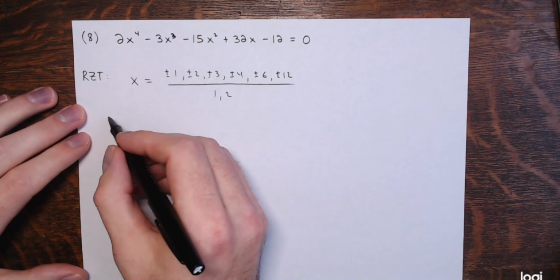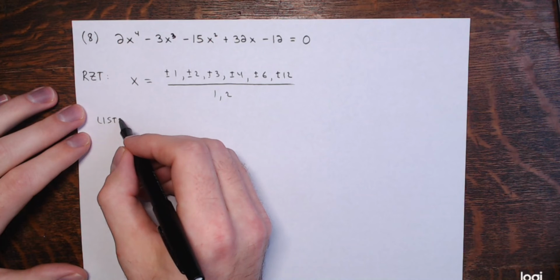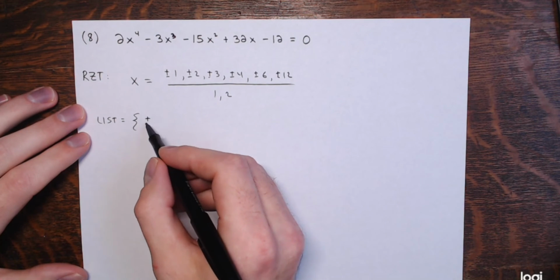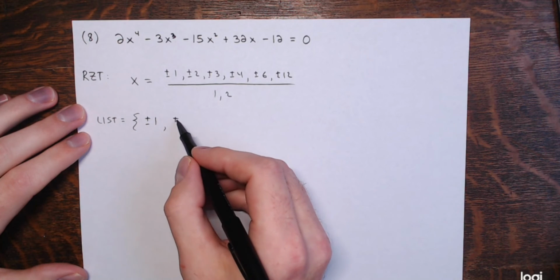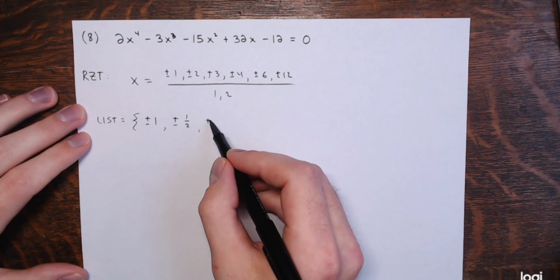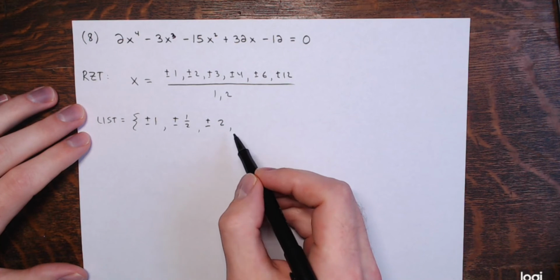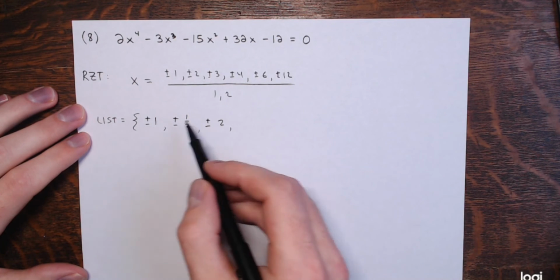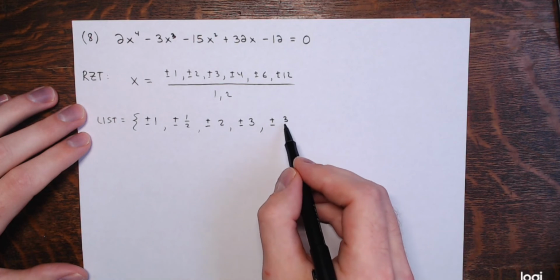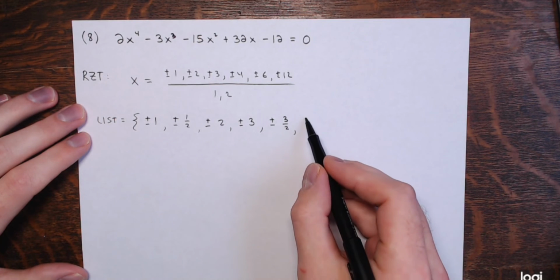So the list that I'm going to be checking from, the list of possible rational zeros. You got positive or negative 1, positive or negative 1/2, positive or negative 2, and then 2 halves is 1 again, so I don't need to write that. Positive or negative 3, positive or negative 3 halves, positive or negative 4.